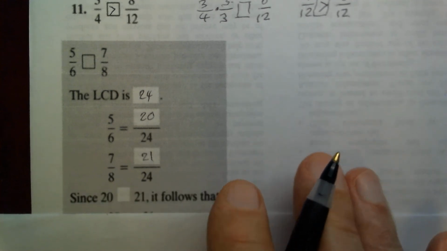And since 20 is less than 21, it follows that 20/24 is less than 21/24. Or 5 divided by 6 is less than 7 divided by 8.